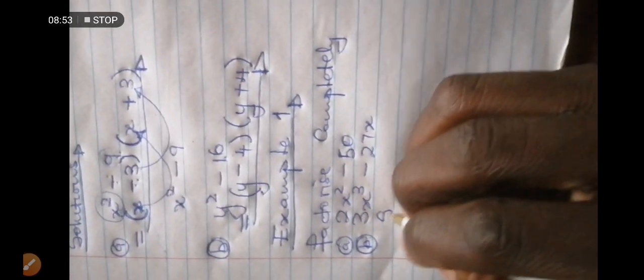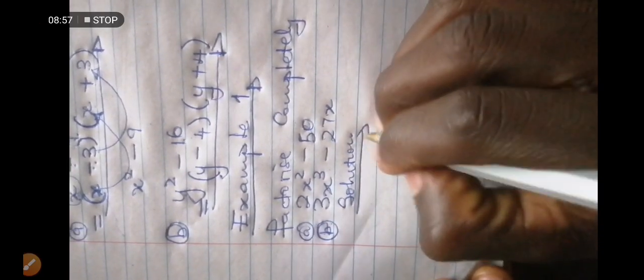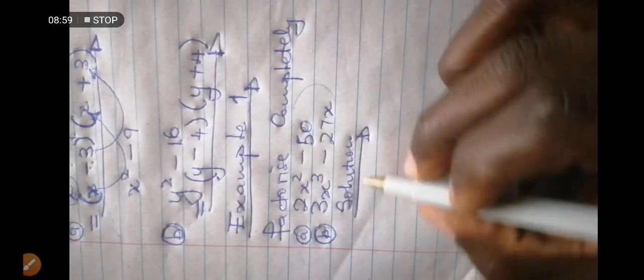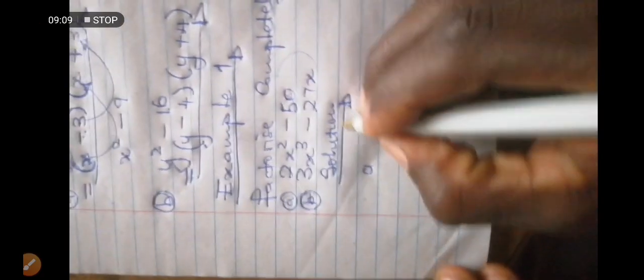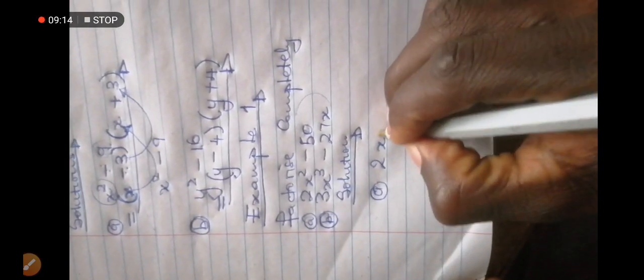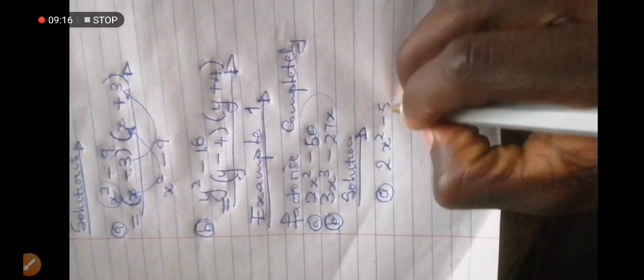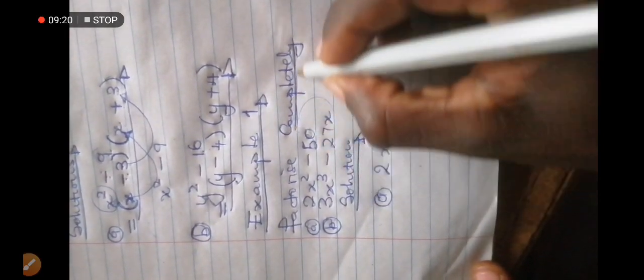Then you write solutions, because these are problems and we are now giving solutions to the problems, right? Then you copy A as it is: 2x squared minus 50. You see that completely, this is the keyword.